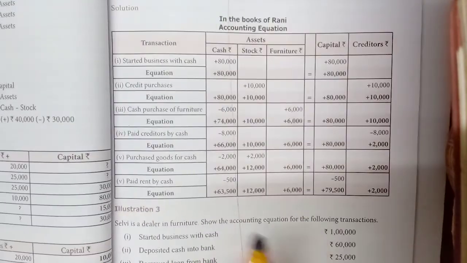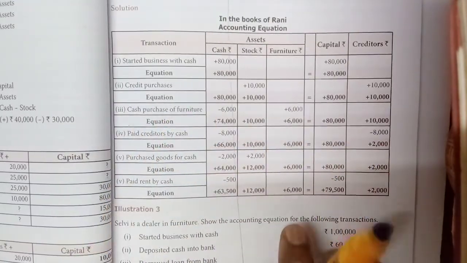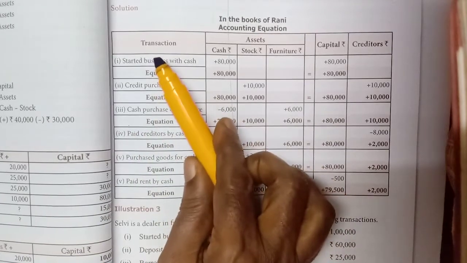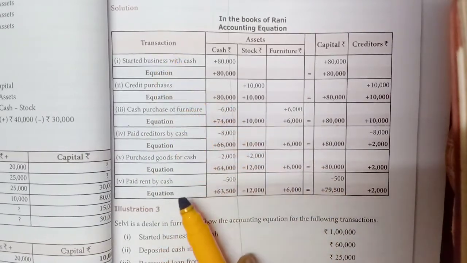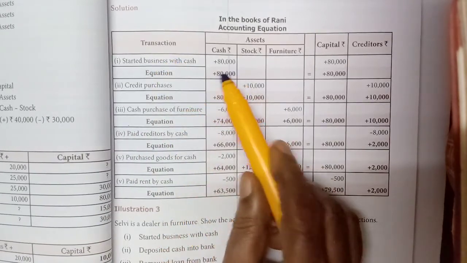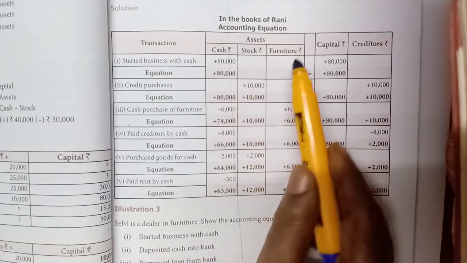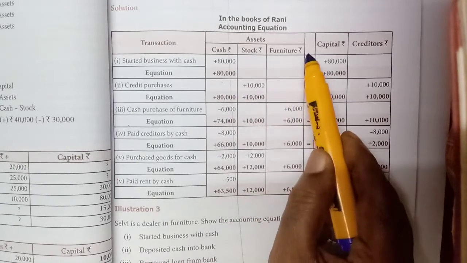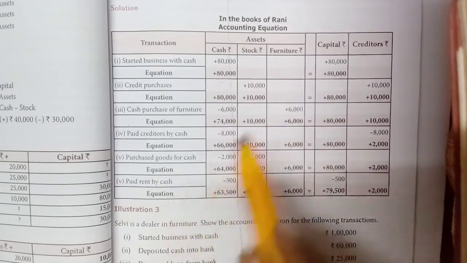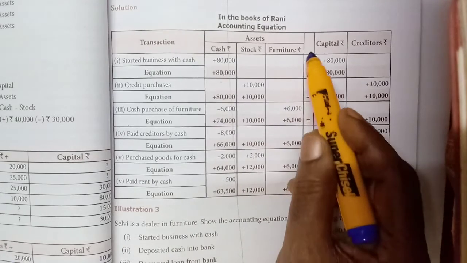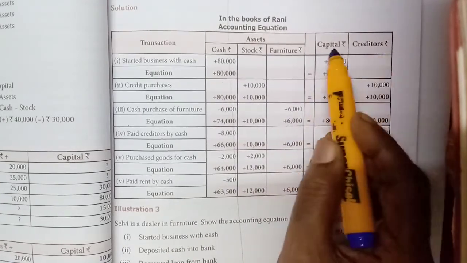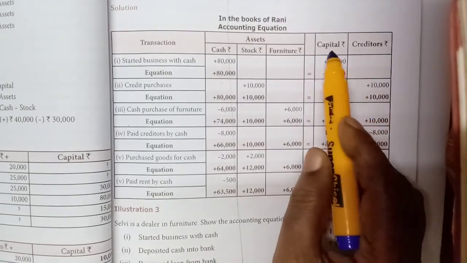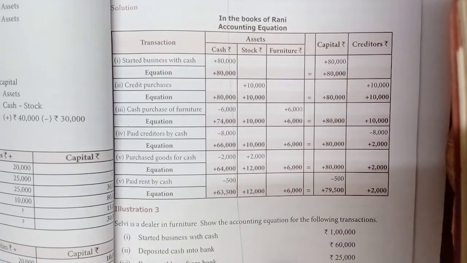Purchased goods for cash. Paid rent by cash. Here we have to use both the pages. The left side particulars column, you can use this one, then the amount column. Then the other page, you can use for the date column. To write the date we can use this equal sign. Then the particulars column can be divided into two, capital and creditors.